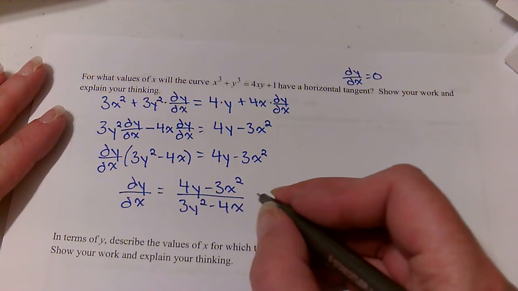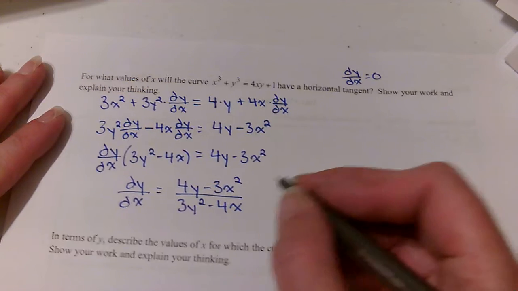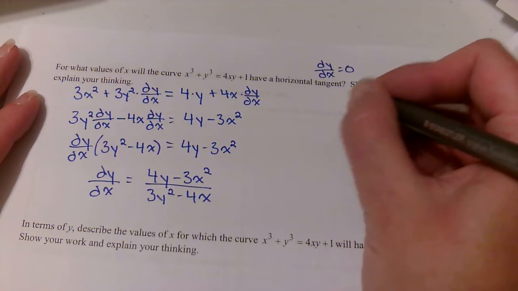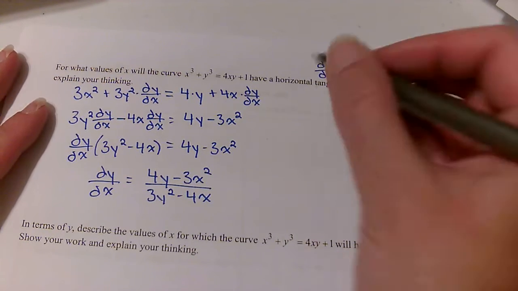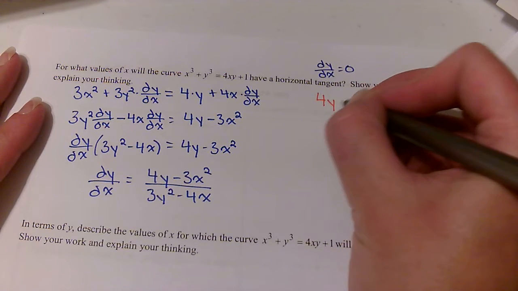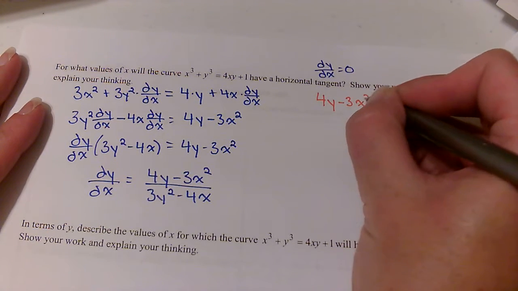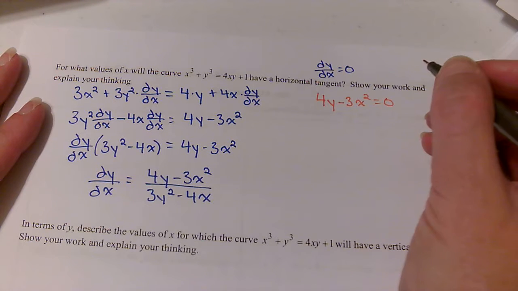So for this to equal 0, the numerator would have to equal 0. So when would this equal 0?